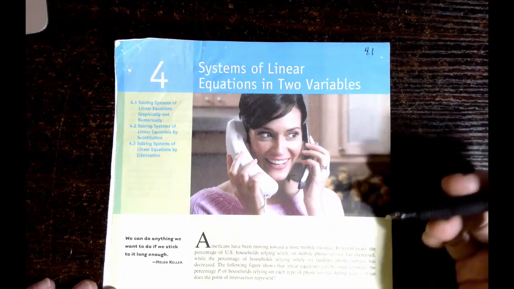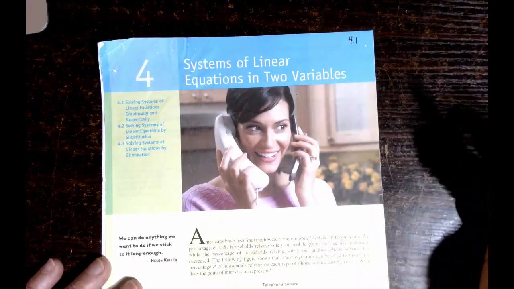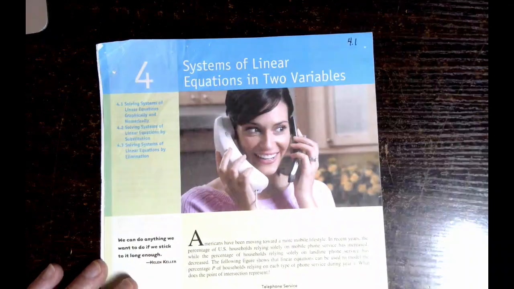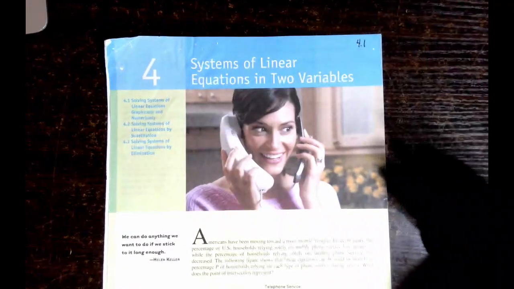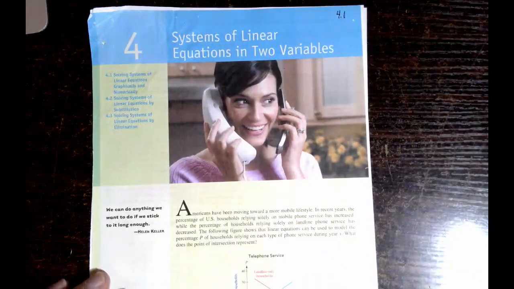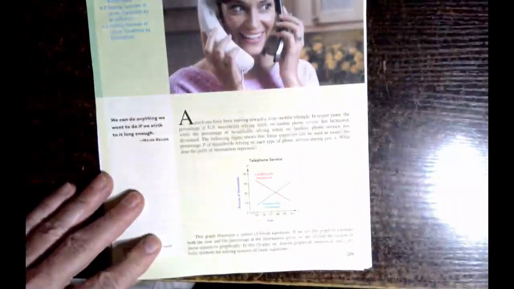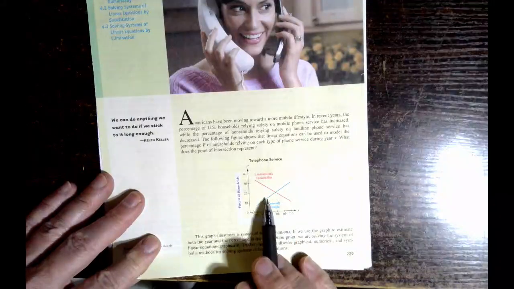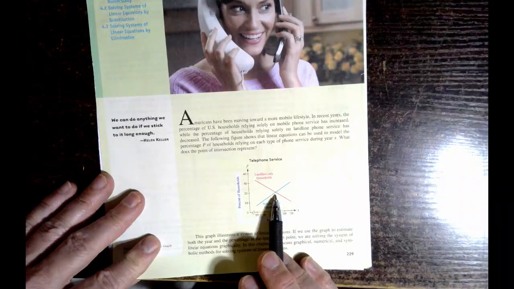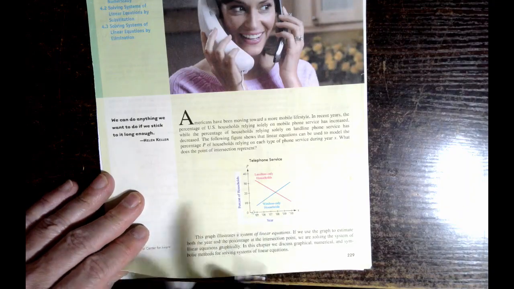Alright, in this section 4.1 we talk about solving systems of linear equations graphically and numerically. A system of linear equations is just two equations that are lines. Now if you want to solve it graphically, you just draw both graphs on the same grid, and wherever they intersect is your answer. That's the one point that they both have in common, and it's a solution to both equations at the same time.